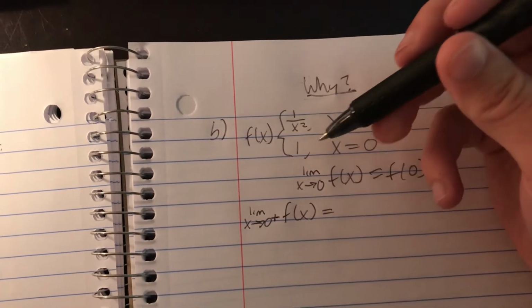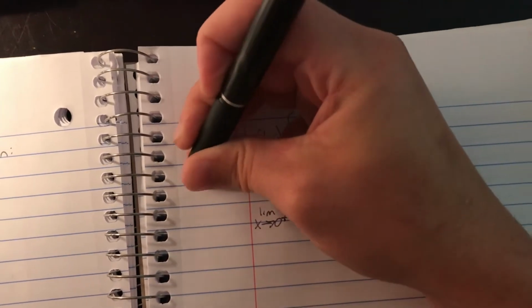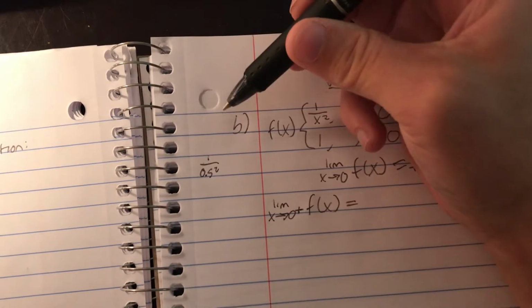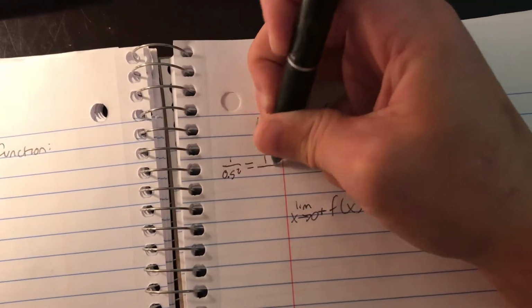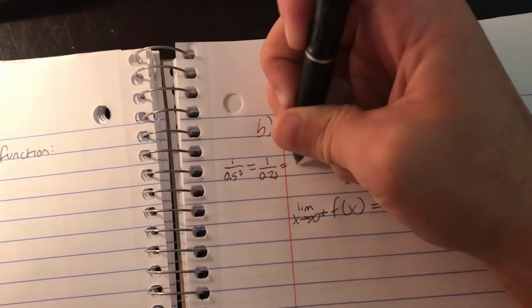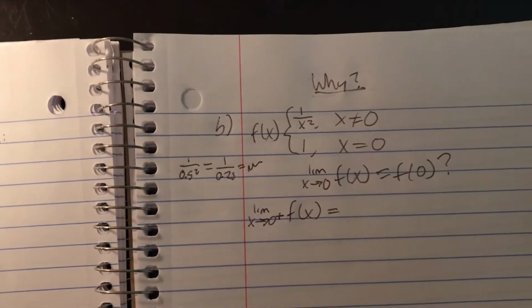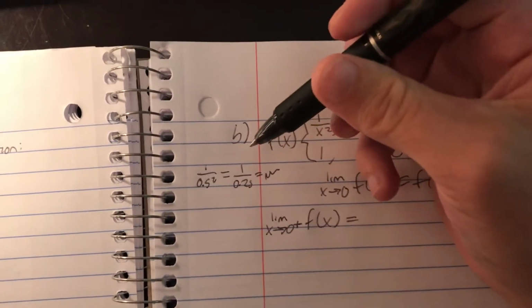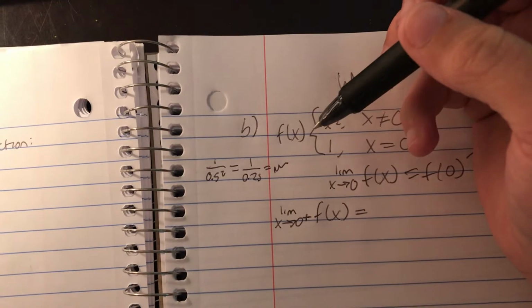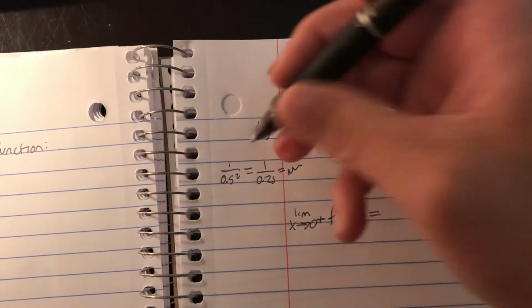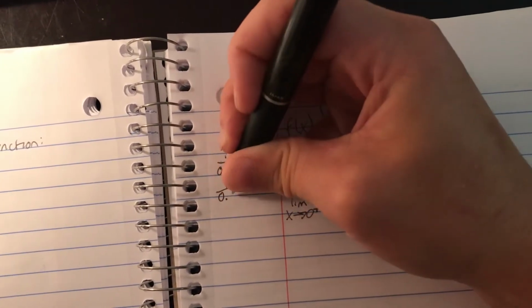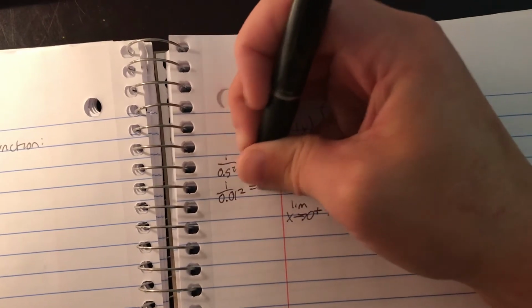So, for example, if we took 1 over 0.5 squared, that would equal 1 over 0.25 equals something bigger. I'm too lazy to actually do that. But basically, we would get, okay, something bigger. We could do that with 0.01 squared, and so on and so forth.